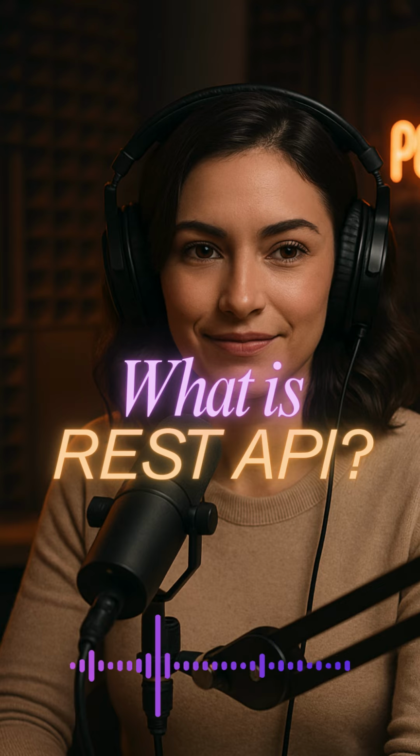You've probably heard developers say things like, "Oh yeah, it's a REST API," as if that automatically makes sense. And you're sitting there like, "Cool, but what is that exactly?" All right, let's break it down. We already know what an API is. It's how two systems talk to each other. But REST, that stands for Representational State Transfer. Yeah, fancy name. But it's really just a set of rules for how those systems should communicate over the web.